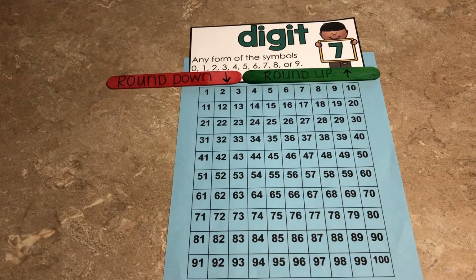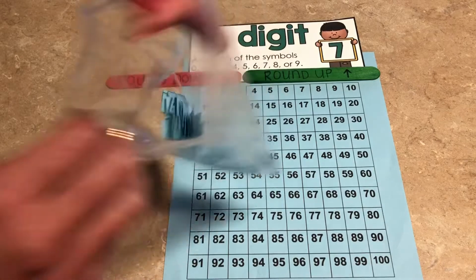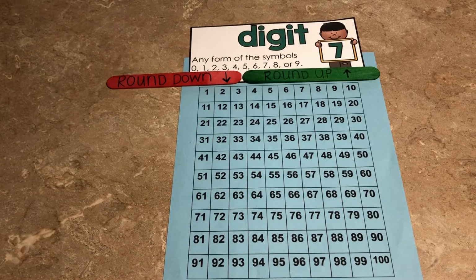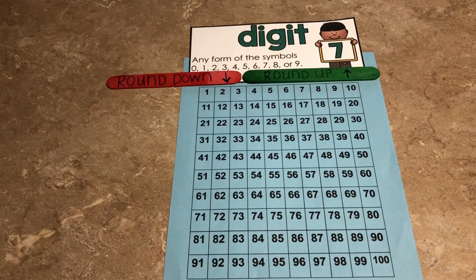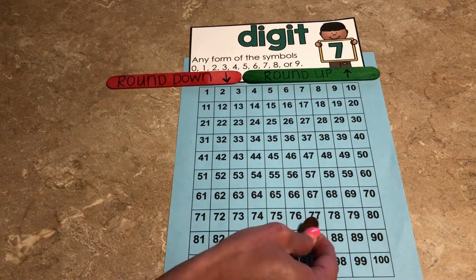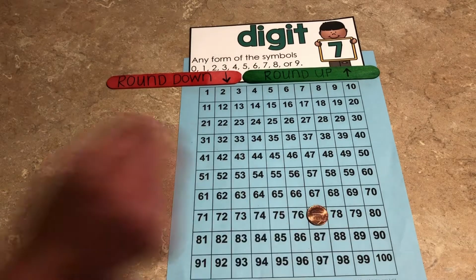Let's start this activity. If you're working at home, you can work with a parent, a sibling, or another adult, or even just yourself. But if you're working with a partner, you want your partner to pull out one of the number tiles from your bag. They will read that number out loud, 77. You would then take your counter and place it on the number 77.